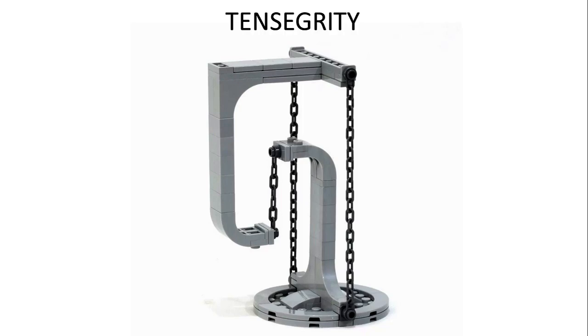This is a Lego version, and I don't know, can you see just by looking at it how clever it is? This obviously is an element in compression, and this is obviously an element in compression, but that doesn't touch that, and yet somehow that's held up in space. And of course that's in pure tension. That's in pure tension, just stopping it all falling over, isn't it? So it's a lovely thing.